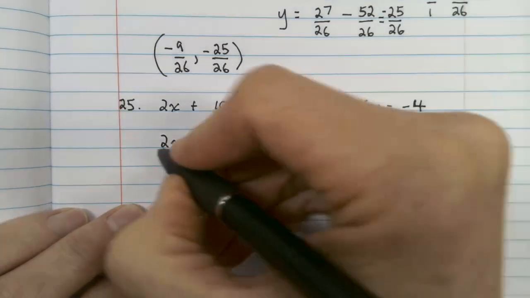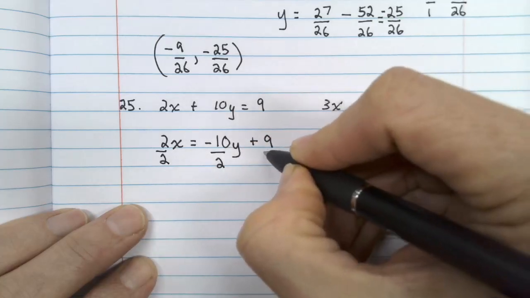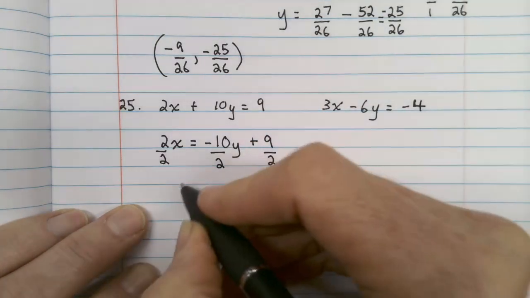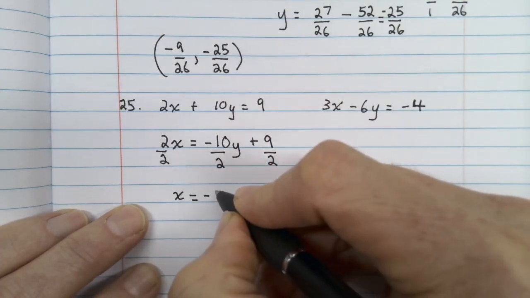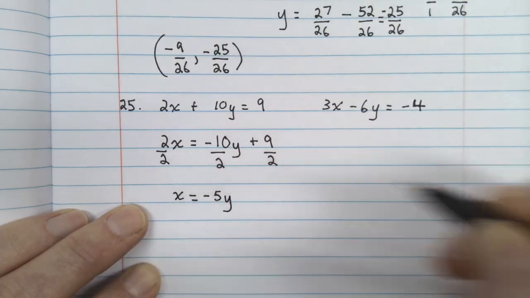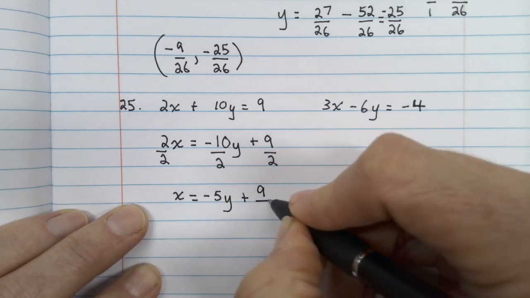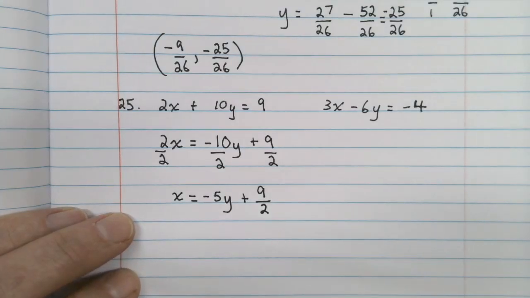Now I'm going to divide everything by 2. All right, well, negative 10 divided by 2 is going to be a minus 5y, so that's kind of nice. Unfortunately here, though, we're going to be stuck with this fraction, 9 over 2, 4.5. But I'm just going to leave it as a fraction.